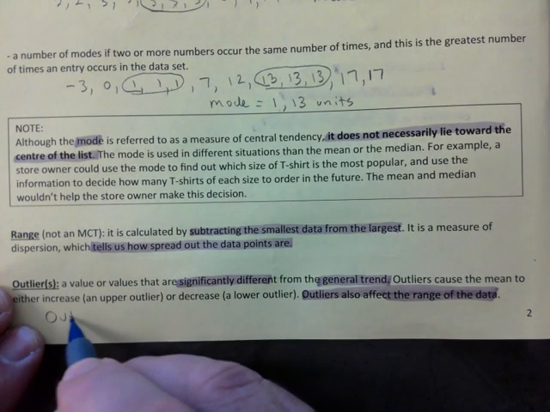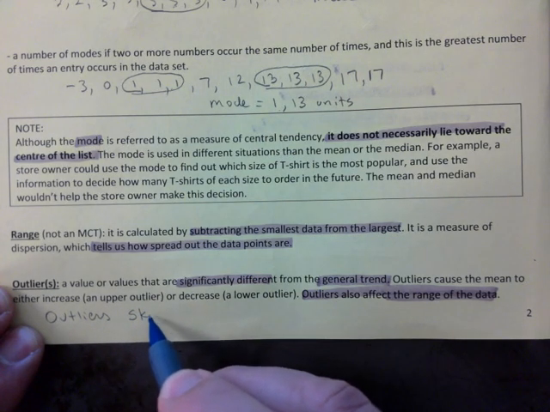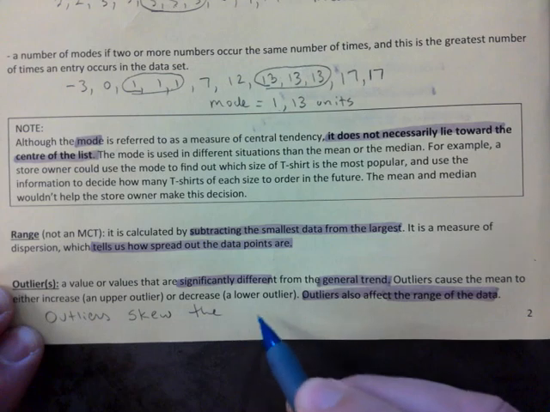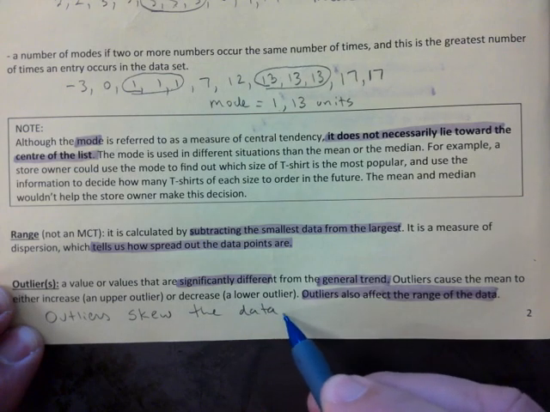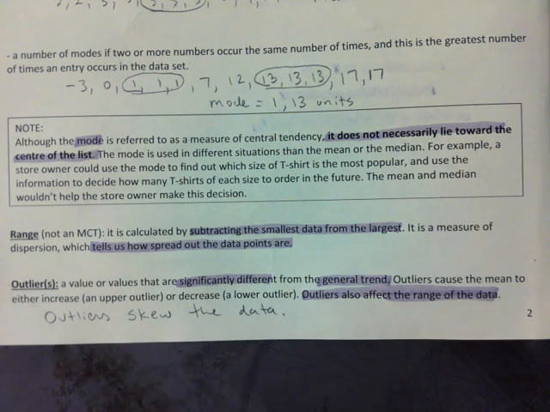Outliers skew the data. It causes a bias, right? So outliers often skew or alter or don't really give the correct picture.